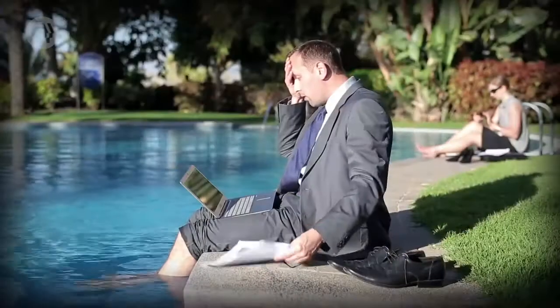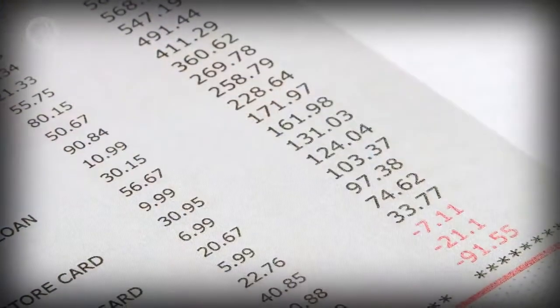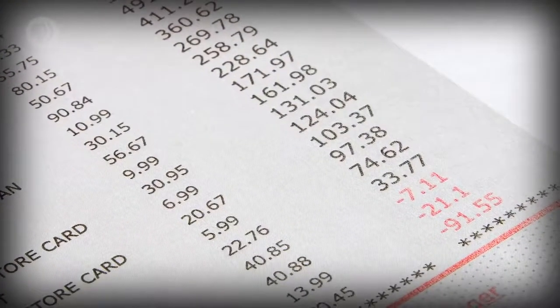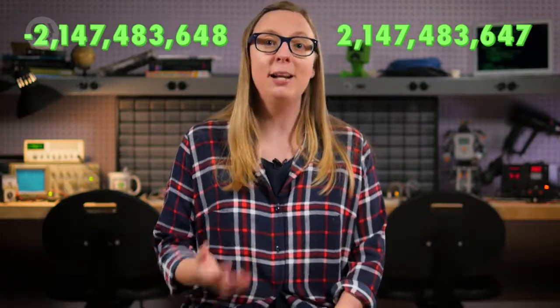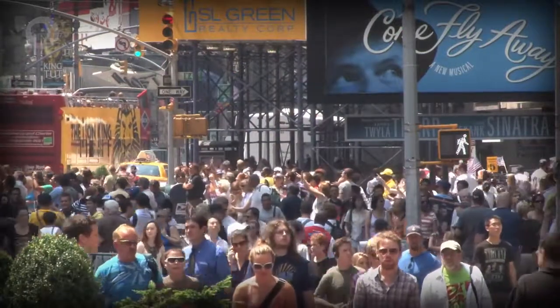Of course, not everything is a positive number, like my bank account in college, so we need a way to represent positive and negative numbers. Most computers use the first bit for the sign, 1 for negative, 0 for positive numbers, and then use the remaining 31 bits for the number itself. That gives us a range of roughly plus or minus 2 billion.